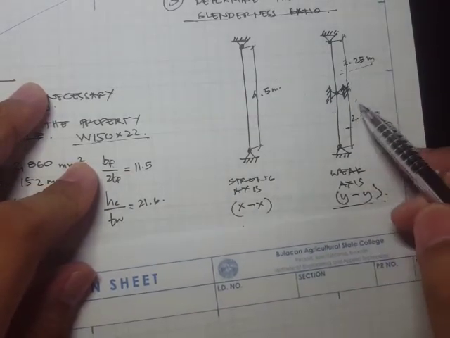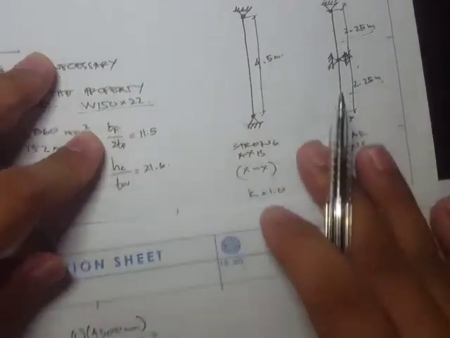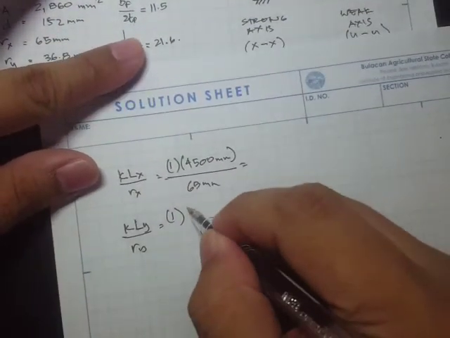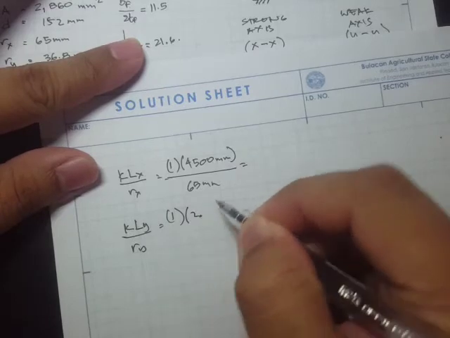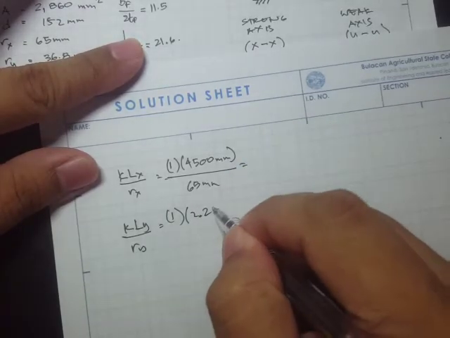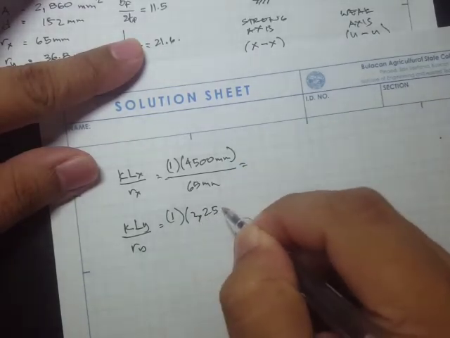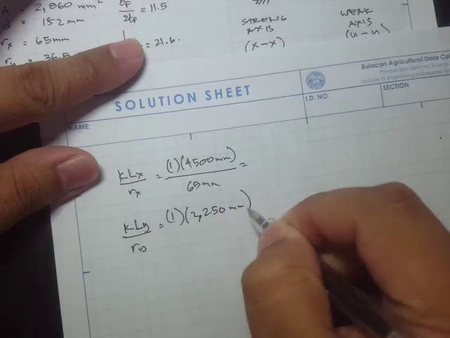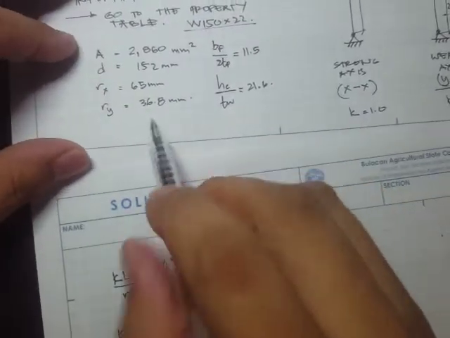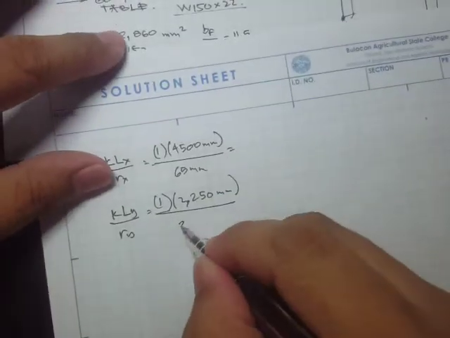But here in the sample problem, it's just the same, so we can choose whichever distance. 2,250 mm, and the radius of gyration is 36.8.